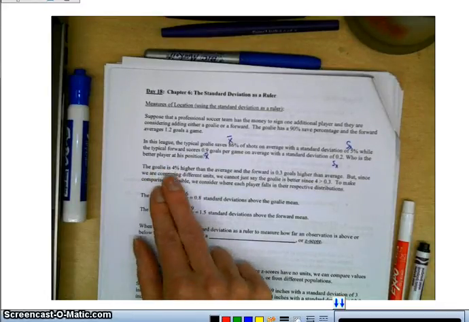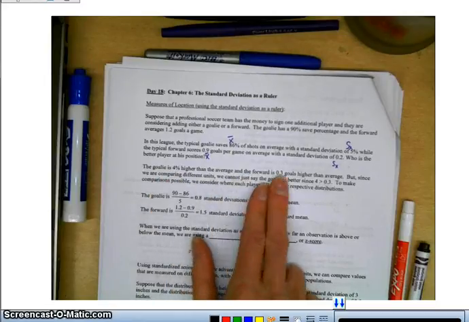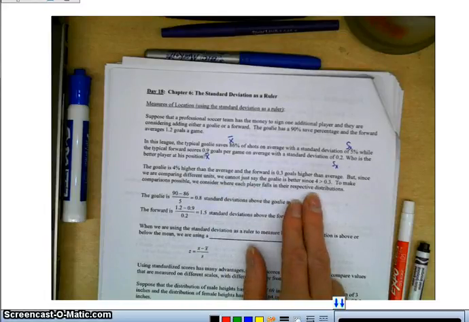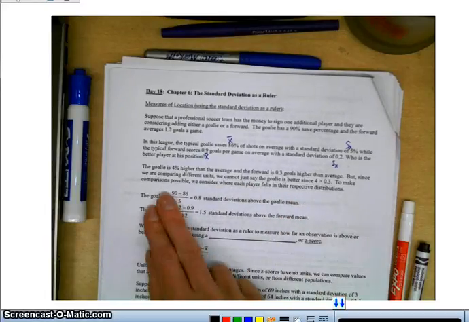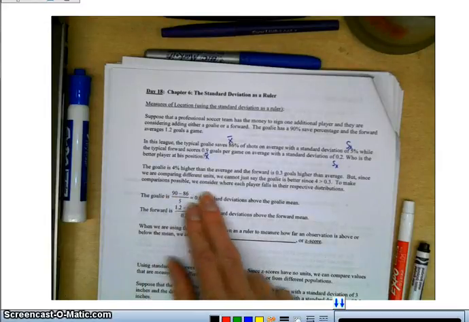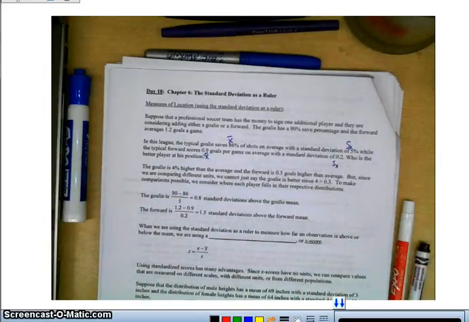The goalie is 4% higher than average, and the forward is just 0.3 goals higher than average. But since we're comparing different units, we can't just say the goalie is better, since 4 is greater than 0.3. To make a comparison possible, we have to consider where each player falls in their respective distributions. So basically, we're trying to decide who to hire. And we're comparing apples to oranges, two totally different things.